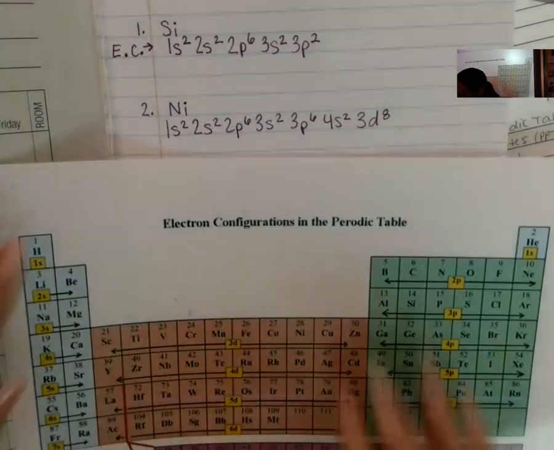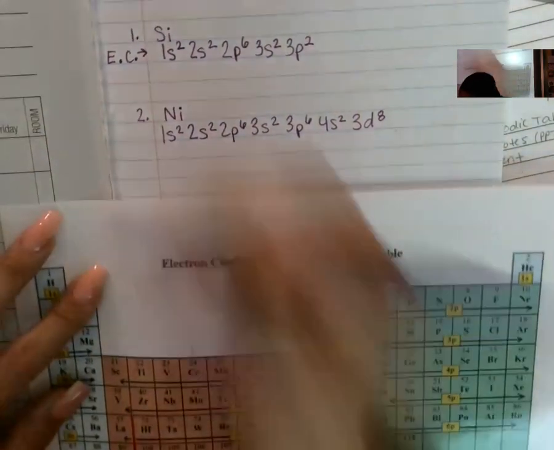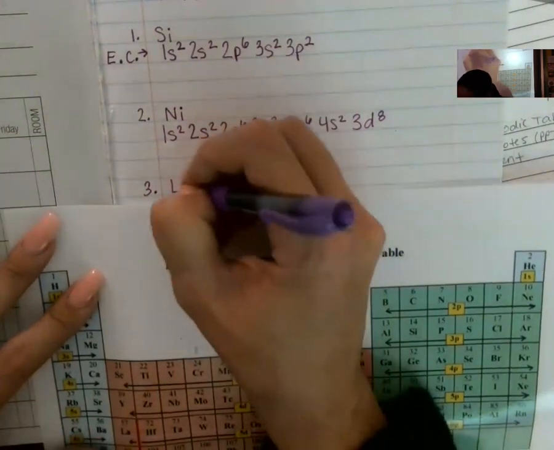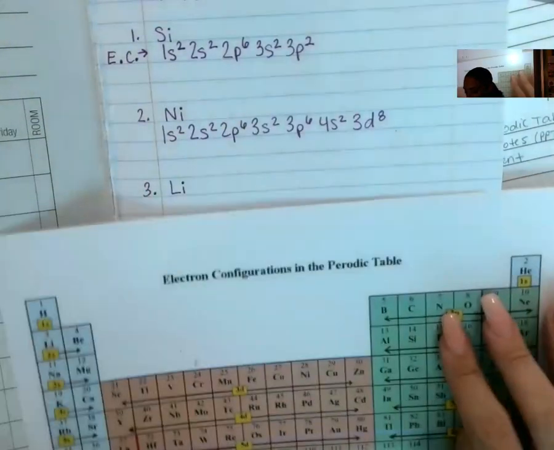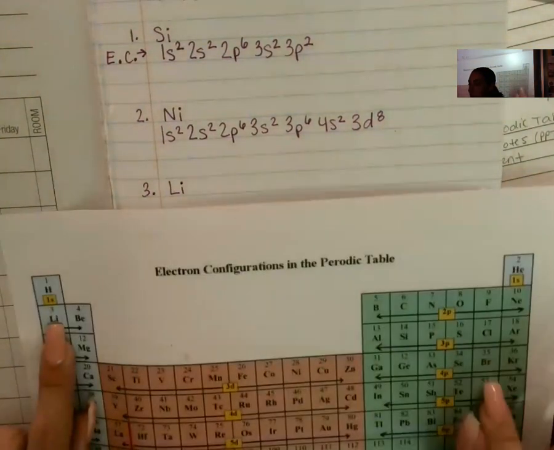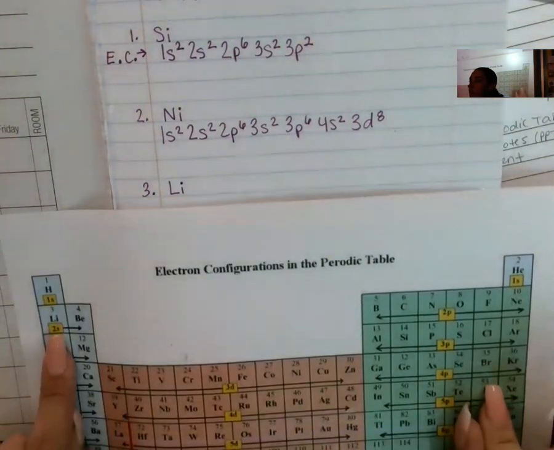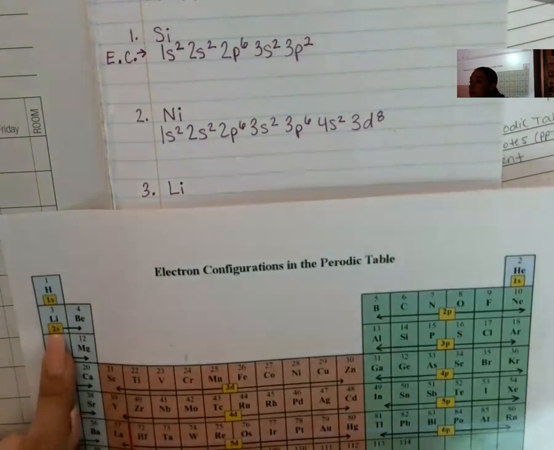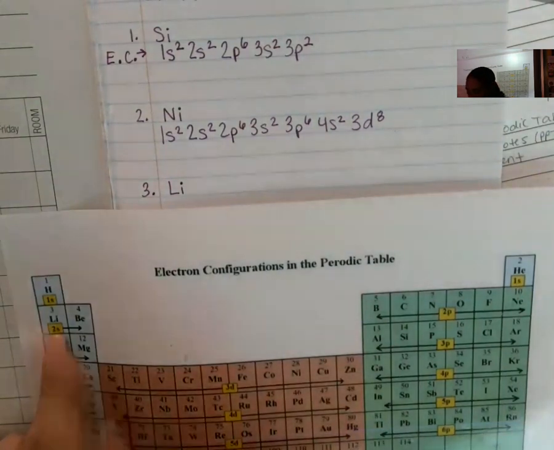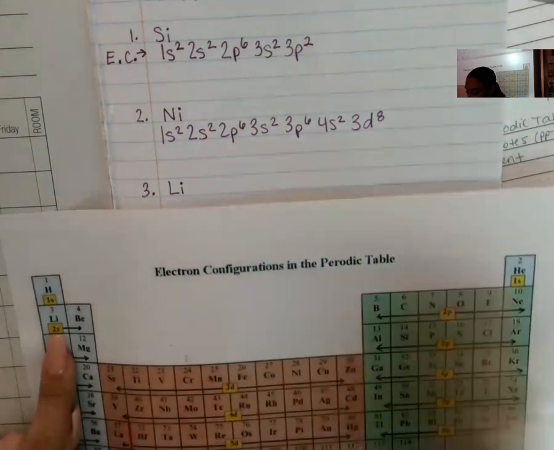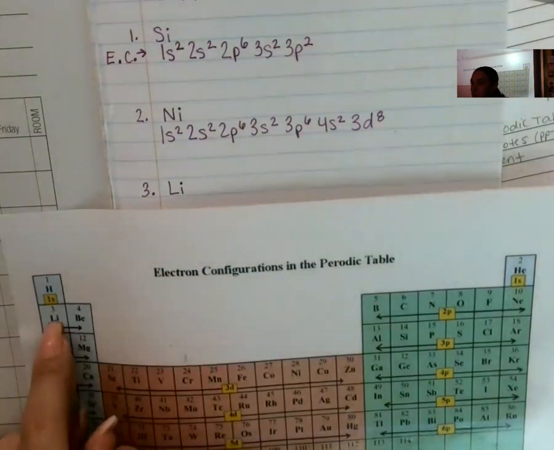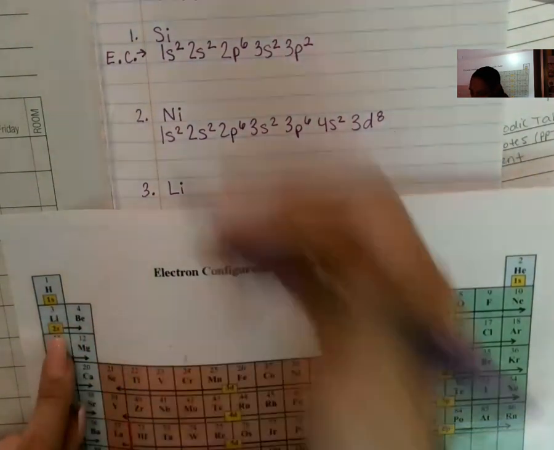Okay, let's do a third example, skip 2 lines. Let's do lithium. Lithium is number 3 on the periodic table. So we're not going to have much to write down because the elements that are closer to the beginning of the periodic table don't have as many electrons, so their electron configuration is shorter. So we're going to start at the beginning. We have 1s2 and 2s1. We're stopping on the first one in the 2s level.